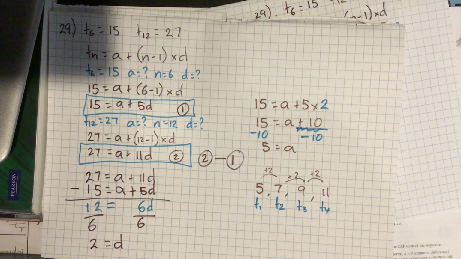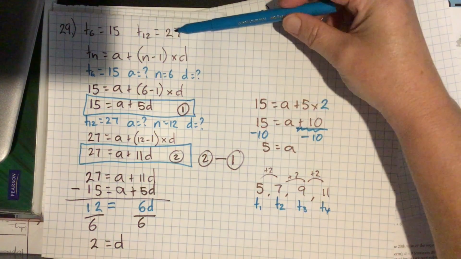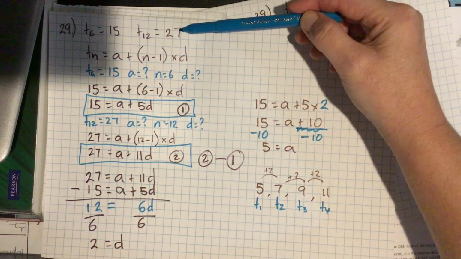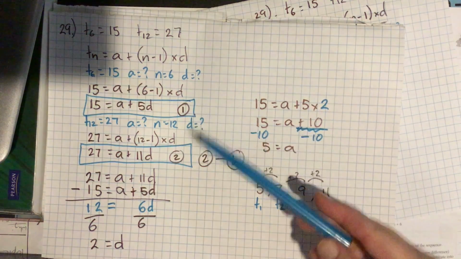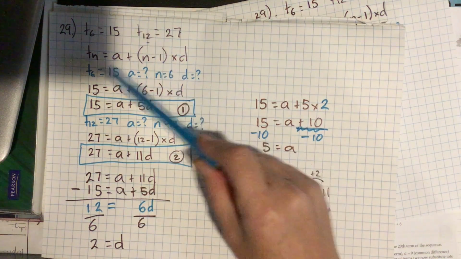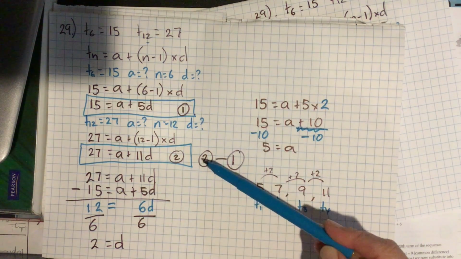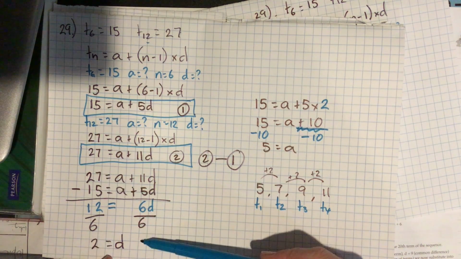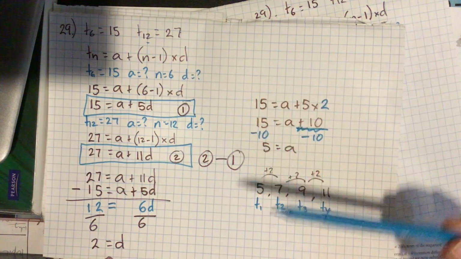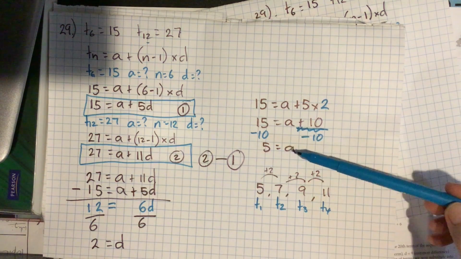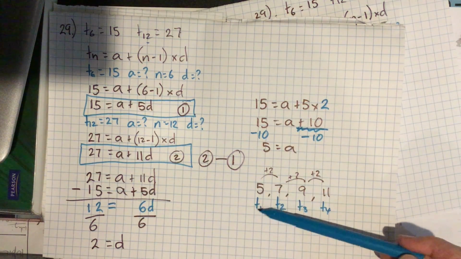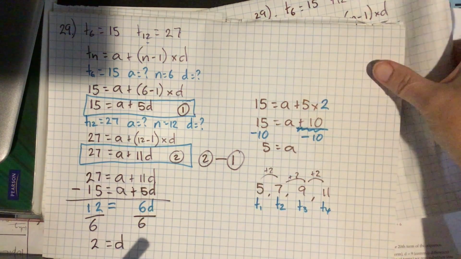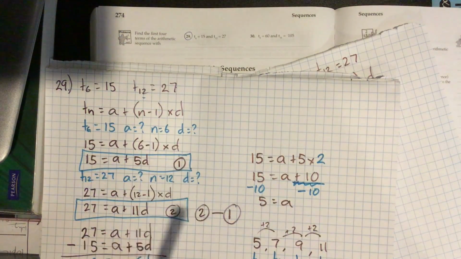Okay, so what we did is we took what we knew, we found the rule for the first general term, we found the rule for the second general term, the 12th one. Second rule, take away the first rule, helped me find d. Okay, we used d and plugged it back into the first rule, and it helped us find a. Then we could actually answer the question. I hope that was useful, boys. Give the other question a go if you can't see it from there.